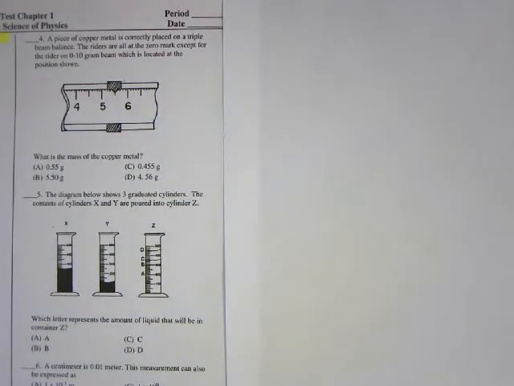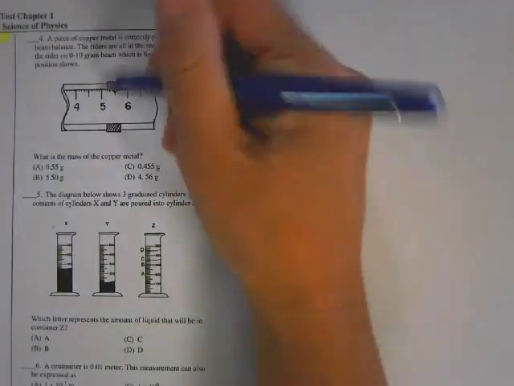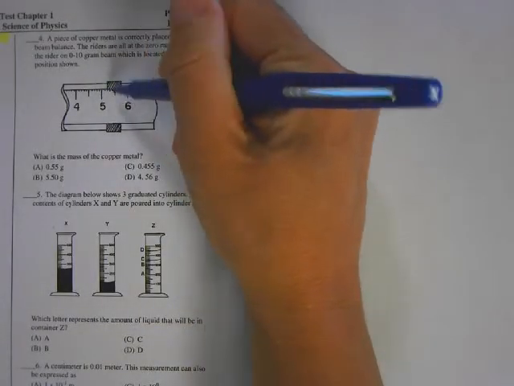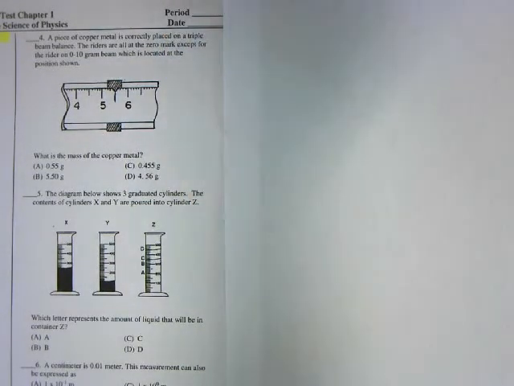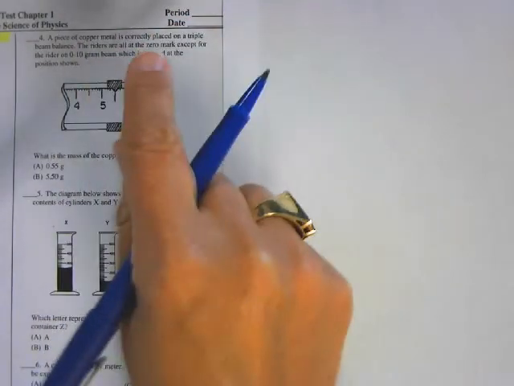It says a piece of copper metal is correctly placed on a triple beam balance. The riders are all at the 0 mark except for the rider on the whatever. So it says, what is it? Do you know how to read an instrument properly? That's why this is on the test. So again, we read to the smallest division and we approximate between the lines. So the smallest division, this is 5 grams. This is 5.5 grams, but it's right on the line. Remember, you approximate between the little lines. So for this, I would write 5.50.